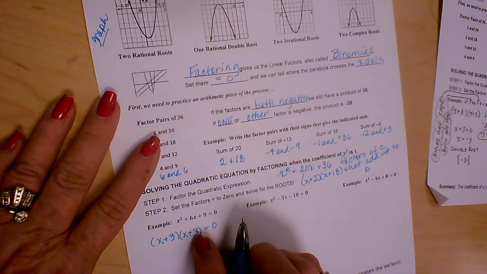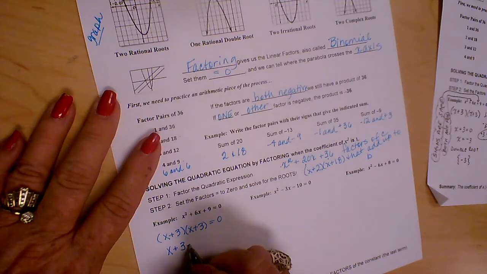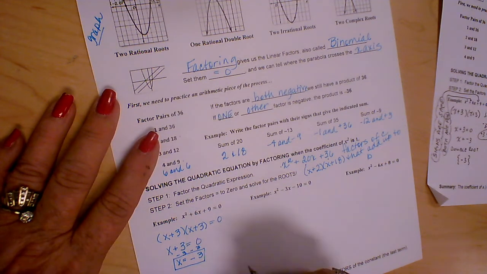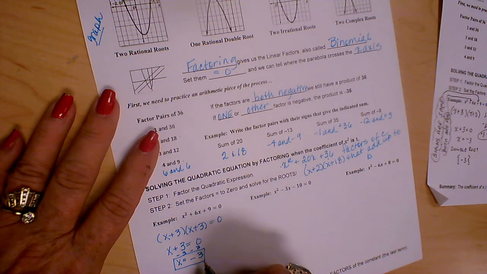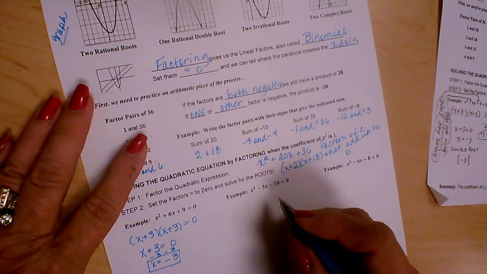Now, to solve this equation, we're going to set the factors equal to 0 and solve. Subtract the 3 from both sides, and we get x is equal to negative 3. So there's our double root in this case. We only have one root, and this one would be negative 3. Now let's look at another example.